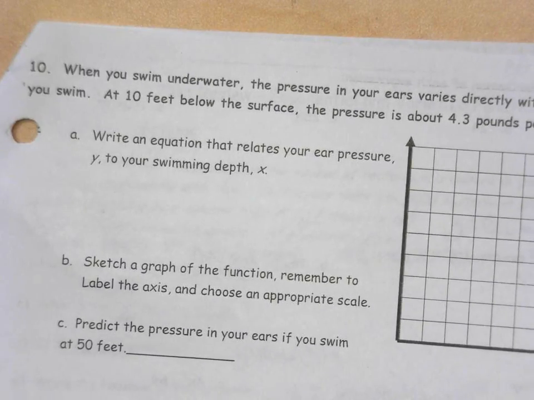Okay, going on to the next page, number 10. When you swim underwater, the pressure in your ears varies directly with the depth at which you swim. At 10 feet below the surface, the pressure is about 4.3 pounds per square inch, or psi. Write an equation that relates your ear pressure y to your swimming depth x.